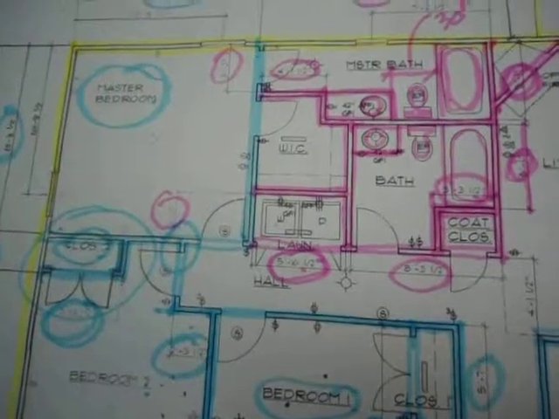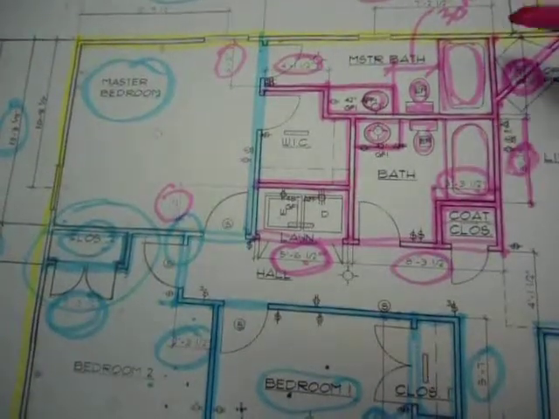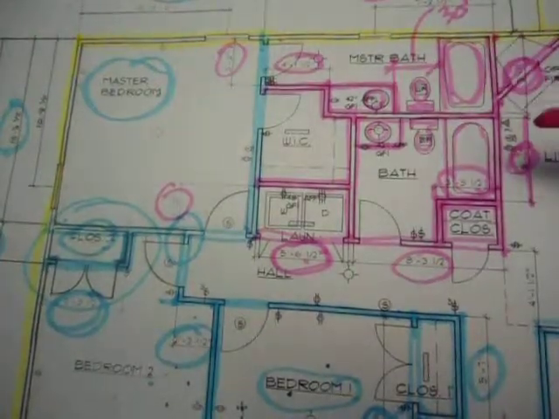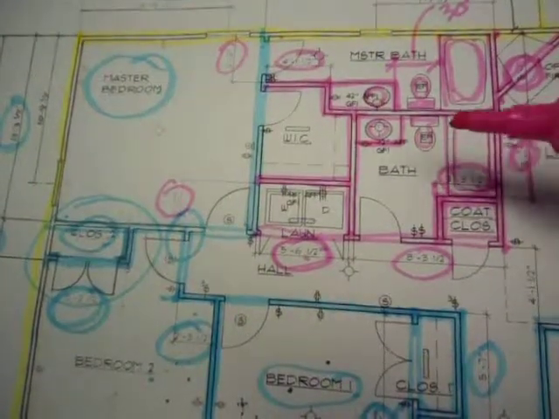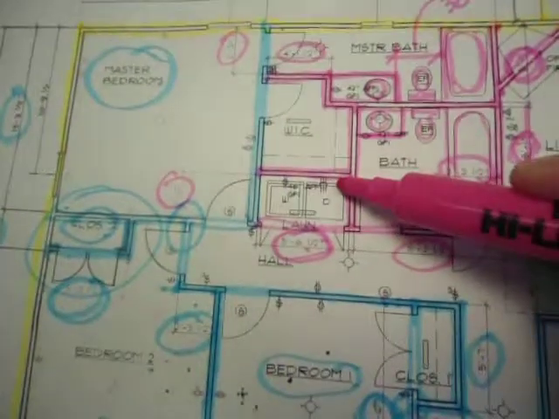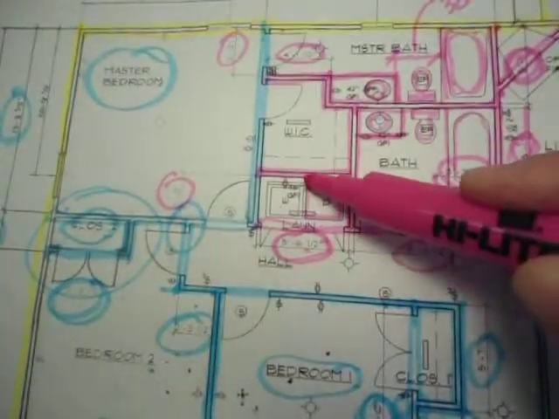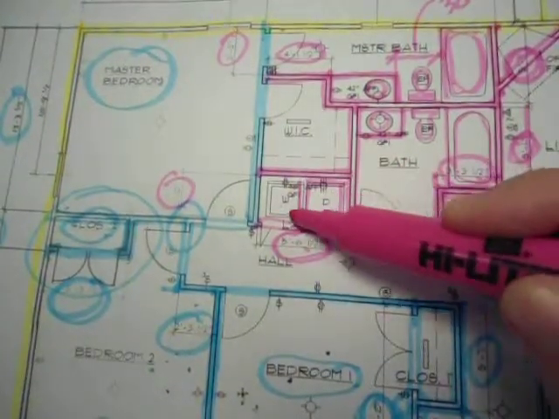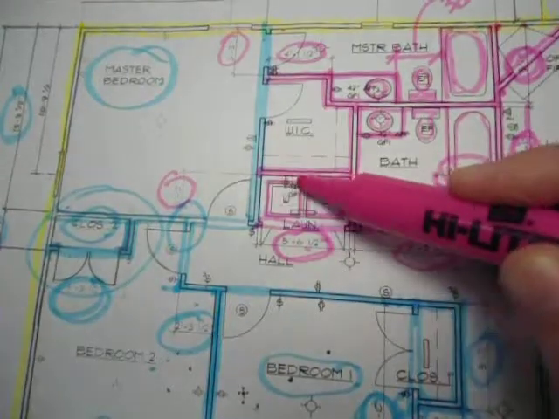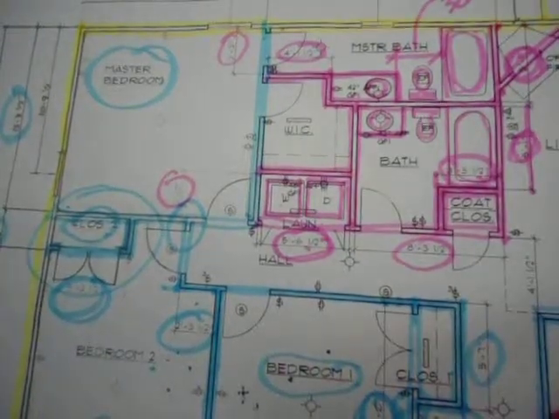Again, you should have all your bathroom walls drawn in. You should have your plumbing fixtures drawn in with your template. You can actually go ahead and draw your washer and dryer in as well. We can go ahead and do that.